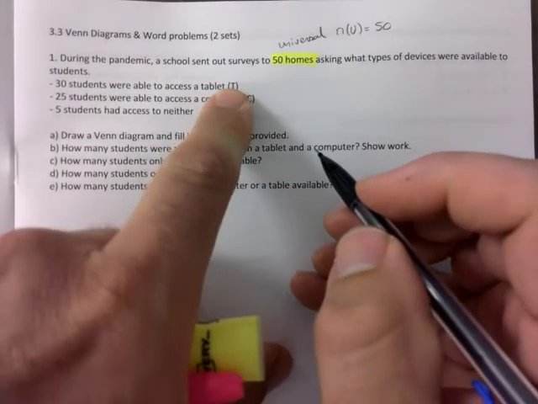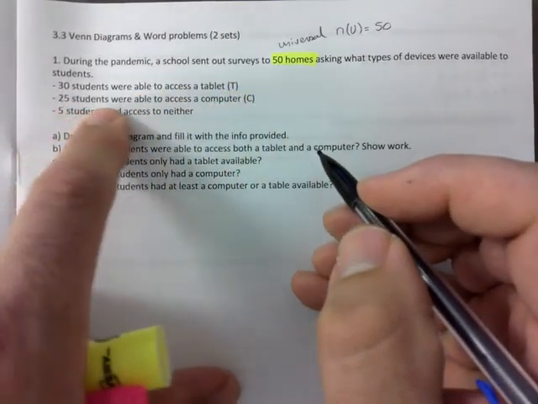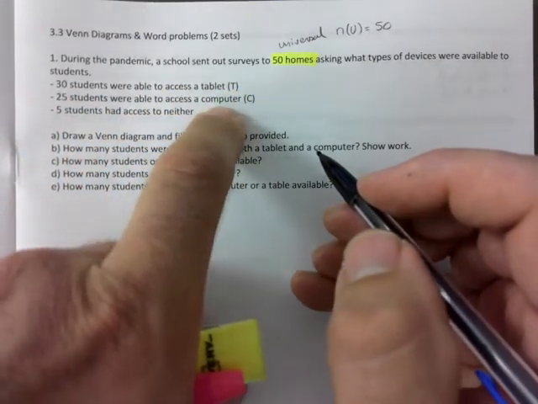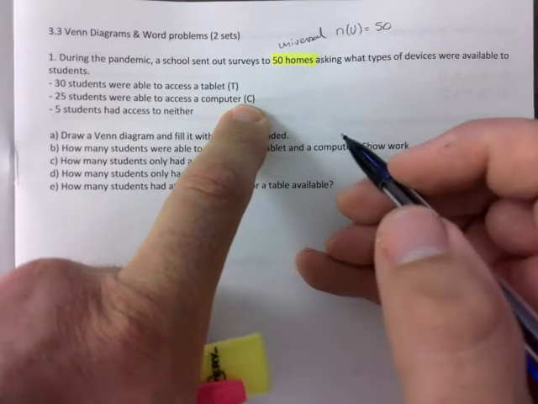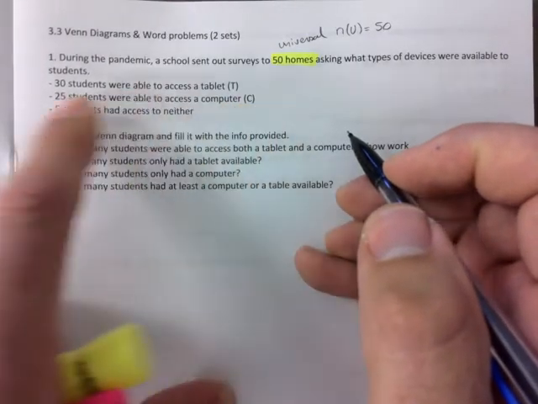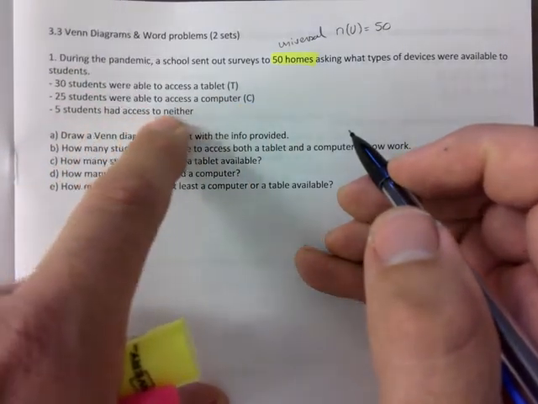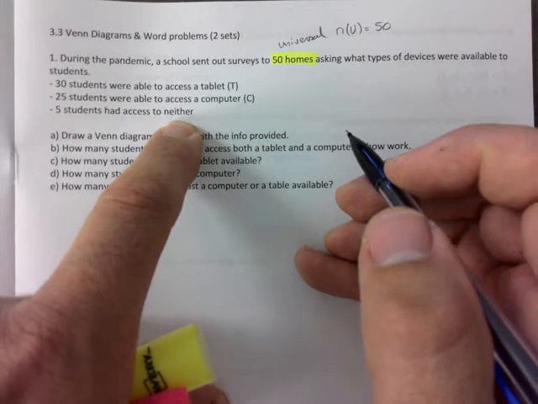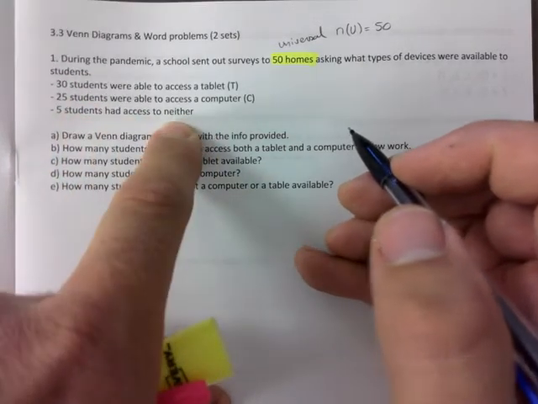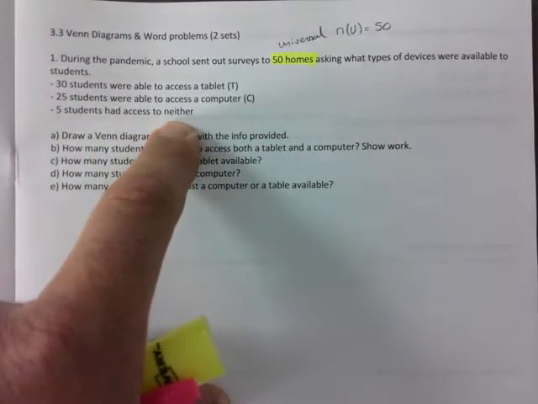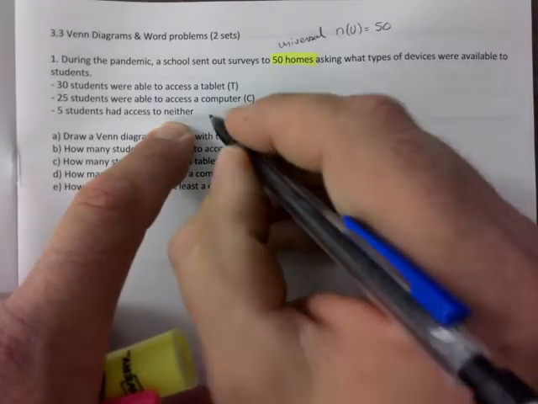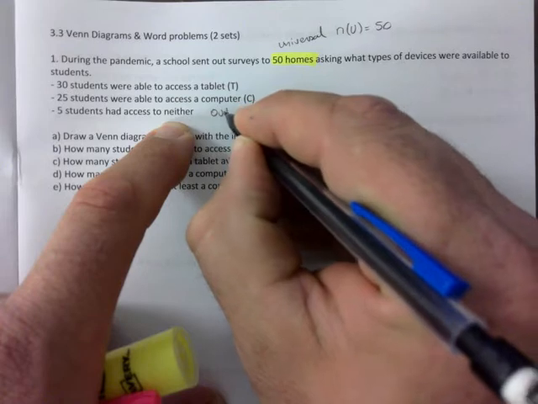30 students were able to access a tablet, T. 25 students were able to access a computer. We're going to use the letter C. It's kind of hinting towards it. And 5 students had access to neither. Okay, so that is often there. When you see something that they didn't have either or, those are your outliers right away. So that we're going to call that outliers.